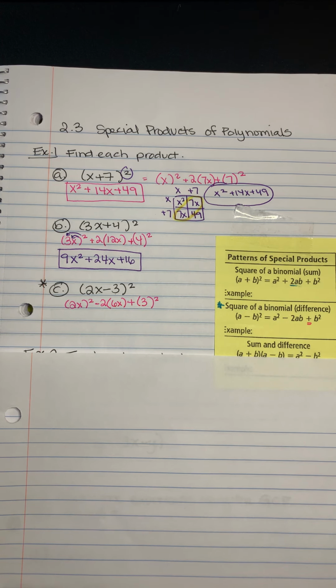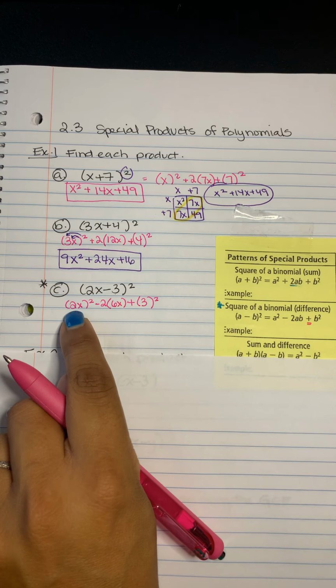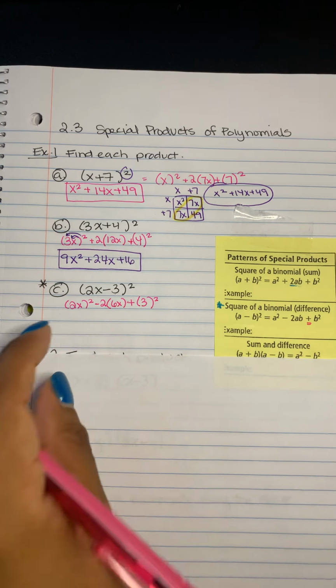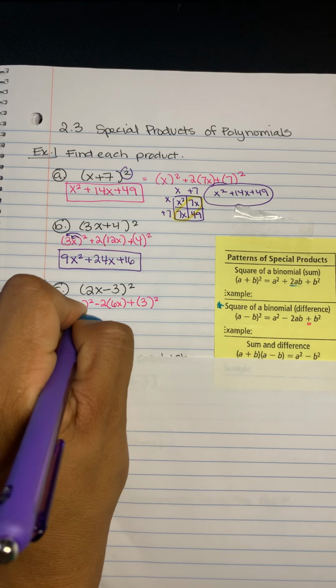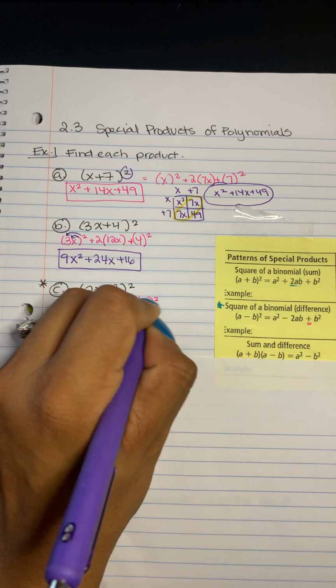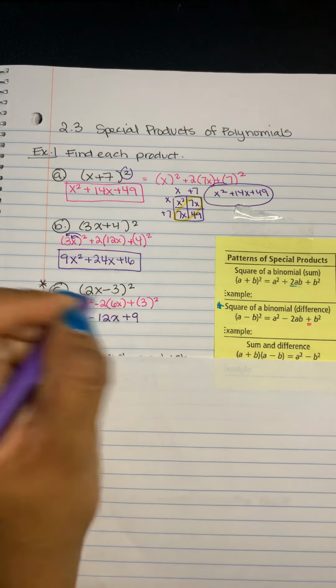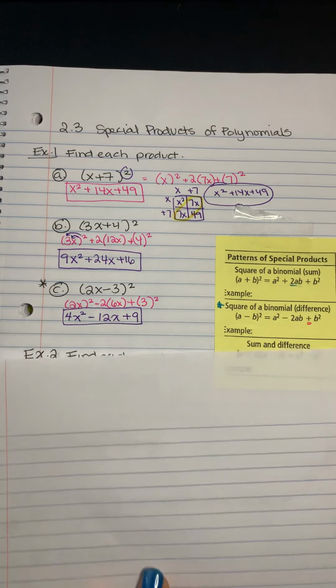Okay, so let's go ahead and distribute this 2 into the parentheses. Remember, it's going to be applied to the 2 and to the x. So that's going to make it 4x squared. Multiply these two, minus 12x. 3 squared is positive 9. Please do not give me 6. It's 3 times 3, not 3 times 2.